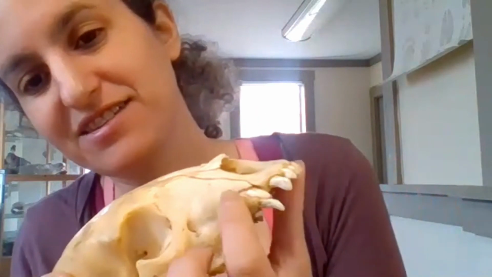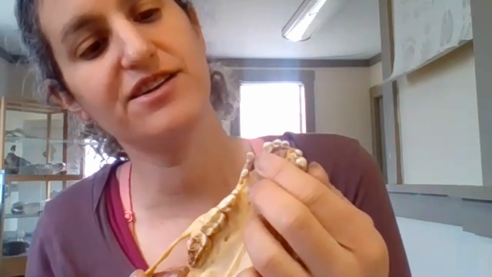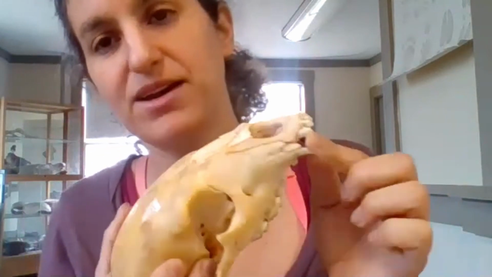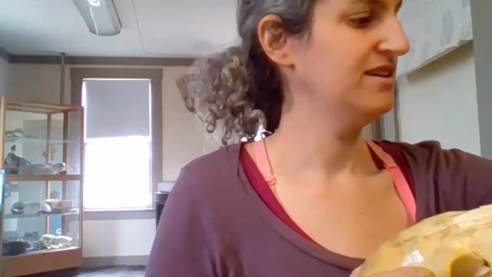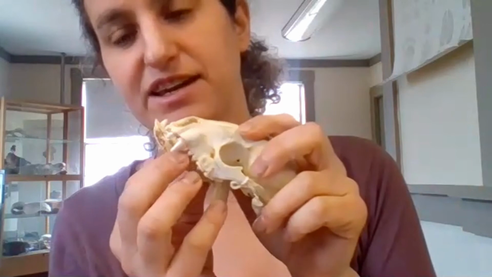So check this out. You see this canine coming in here, but notice that the canines are not as well developed as they are in our dog, which has super well developed canines. For our raccoon, you can see that it has canines, but they're not as well developed because it's not actively hunting and grabbing a lot of animals. It's mostly scavenging.